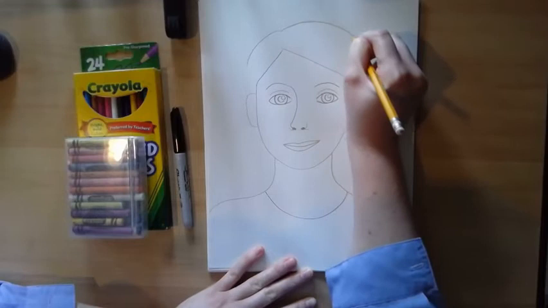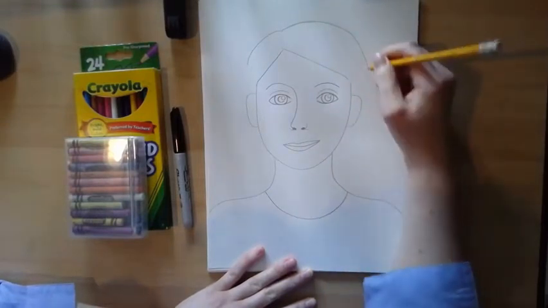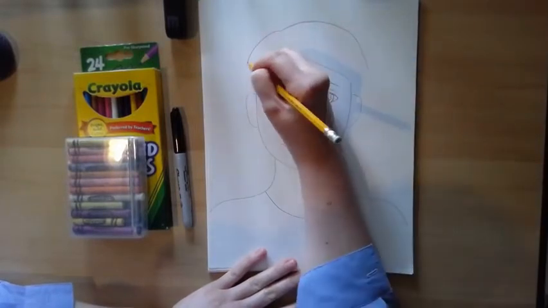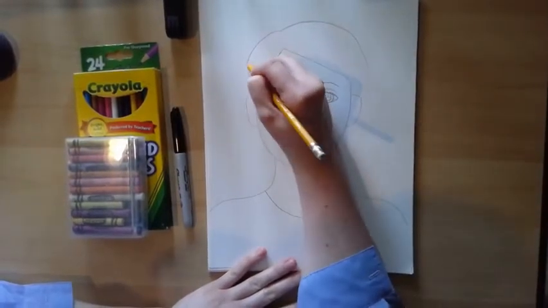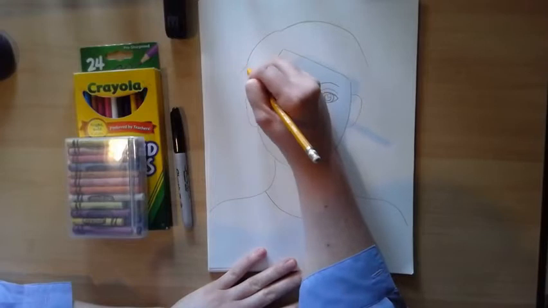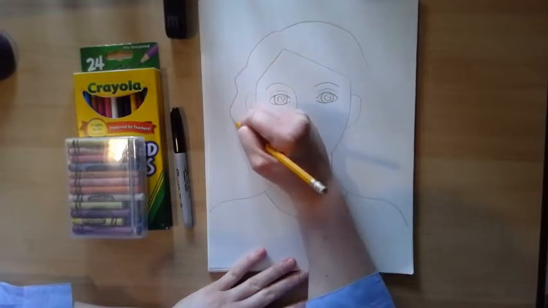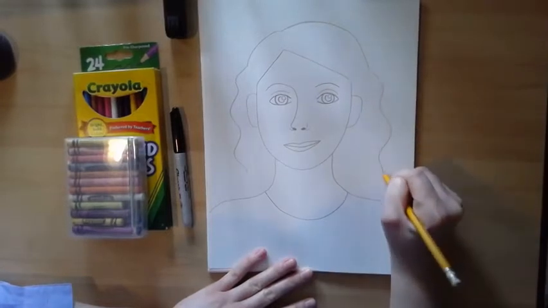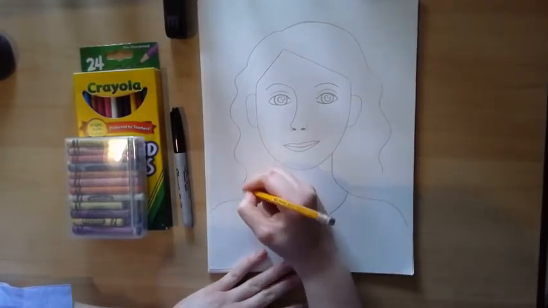And you can create your hair however you want to. If you have a favorite hairstyle, you can add that here. My hair is usually very straight, but I sometimes like to curl it, so I'm going to make my hair a little bit curly, a little bit wavy in my picture today.